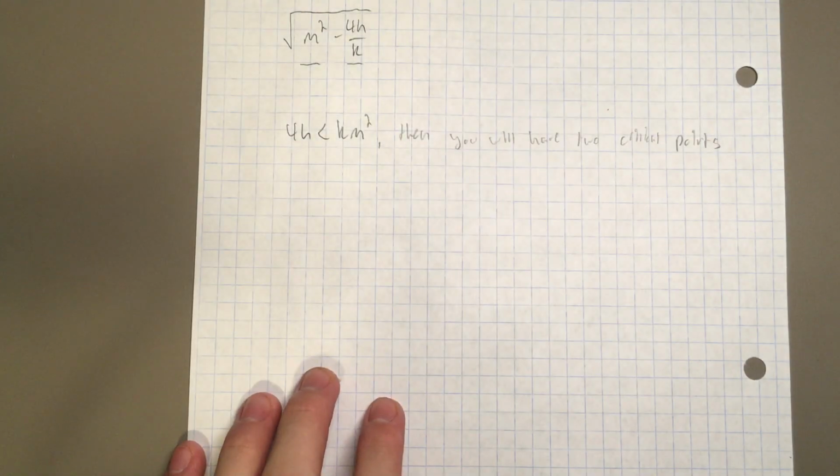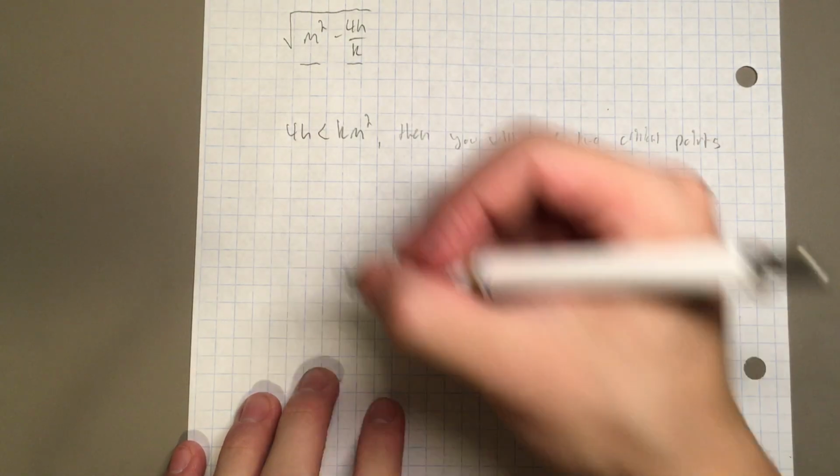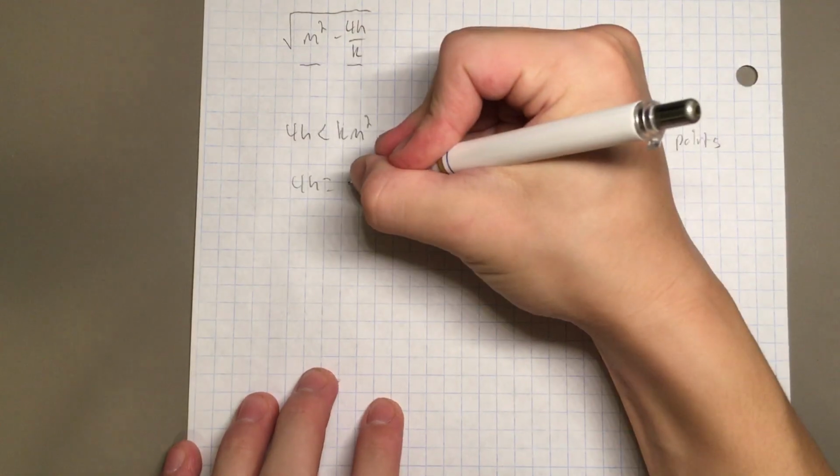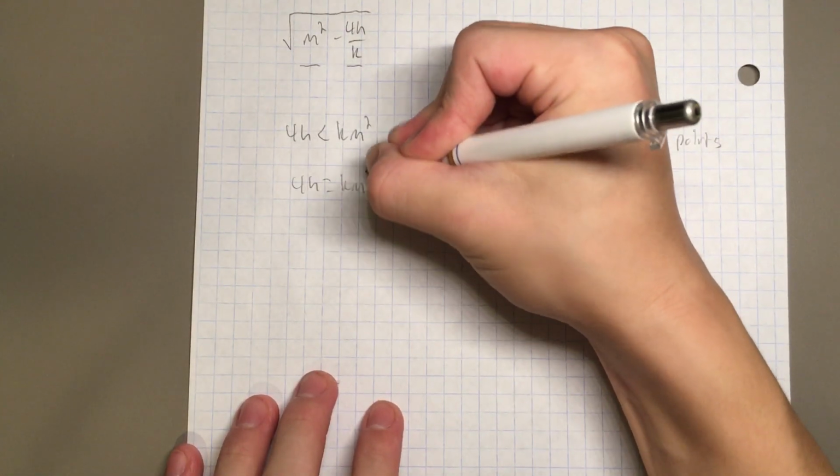If 4h is equal to km squared, then you will get a singular critical point.